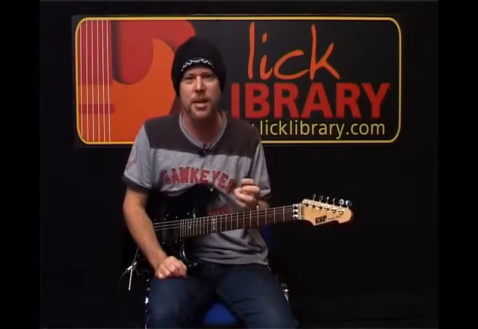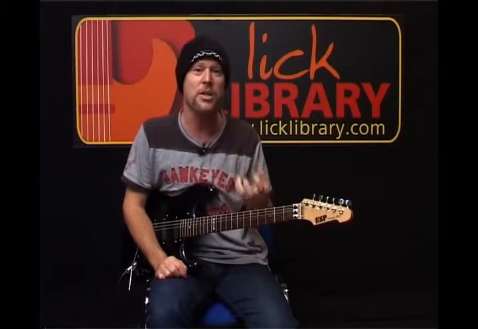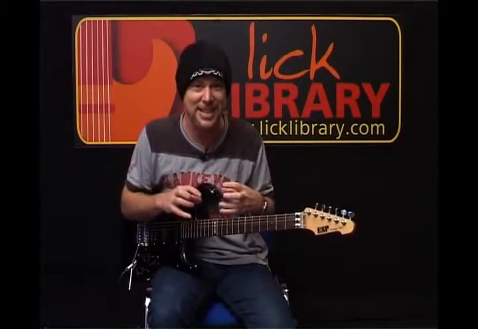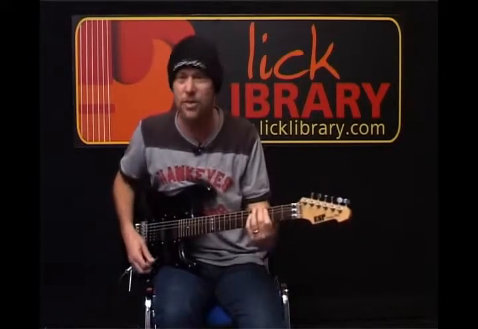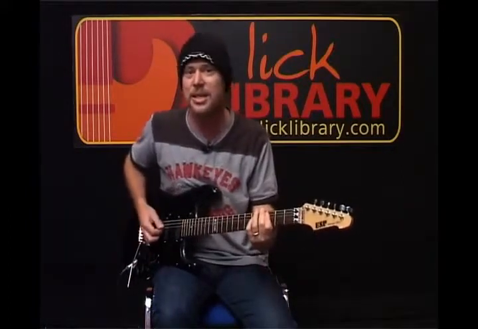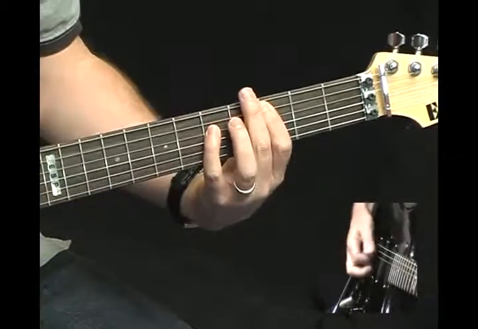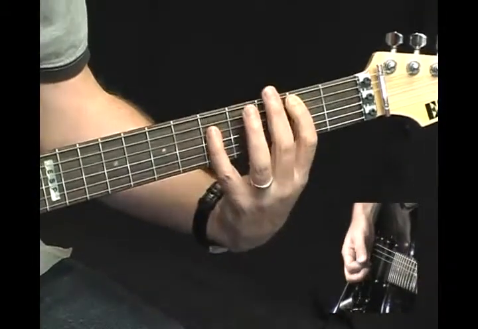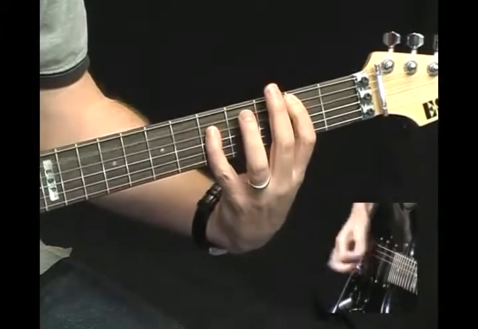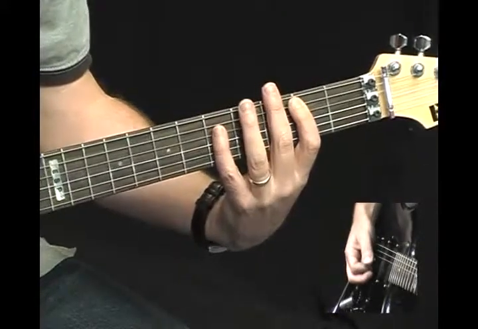But it's not uncommon that we can take a dominant chord from another key and still stay in the key of C. This is what I mean. In our first little jam here, we're going to play C, and then I'm going to play a G chord, but I'll have B in the bass. And now I'm going to go to an A chord.